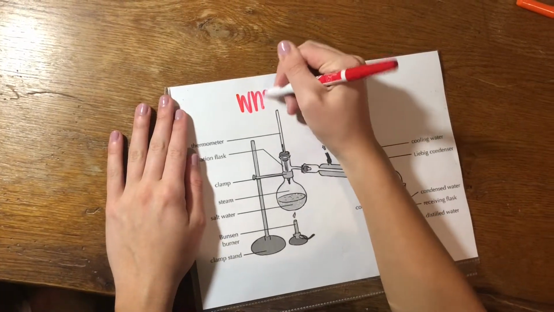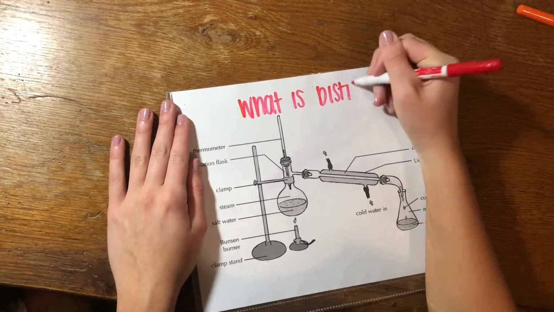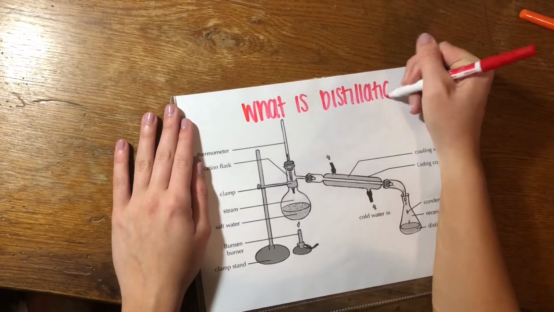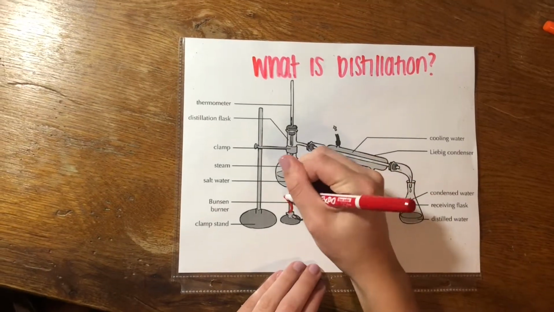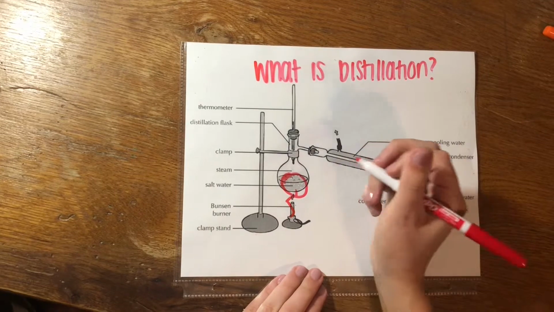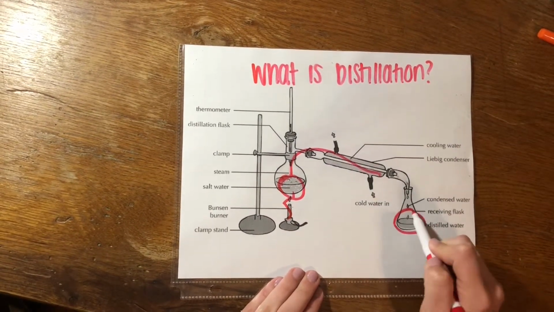So, what is distillation? Distillation is the technique of heating a liquid to create vapor, which is collected when cooled.